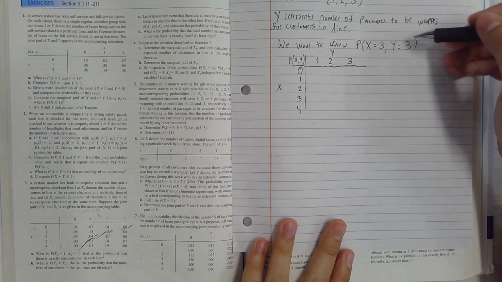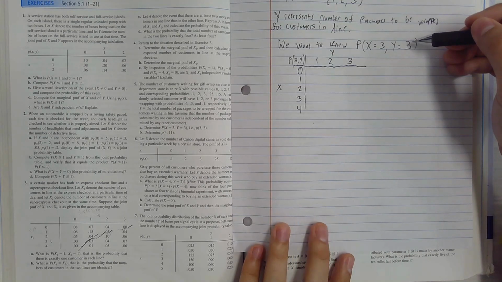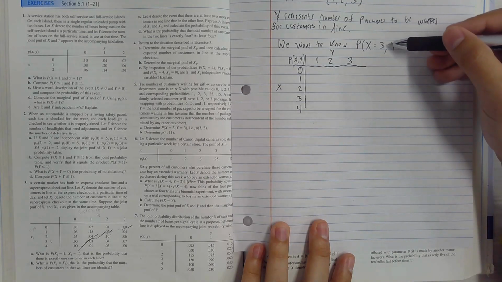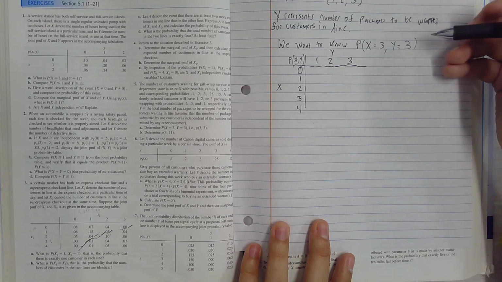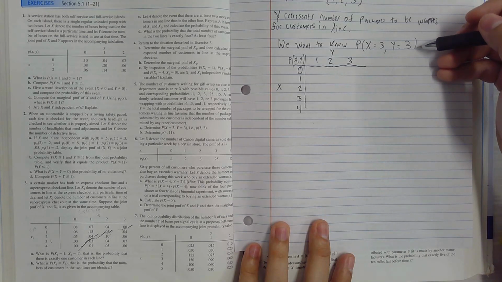Probability that X equals 3. The probability that 3 customers are waiting and 3 packages are to be wrapped. This is so confusing.